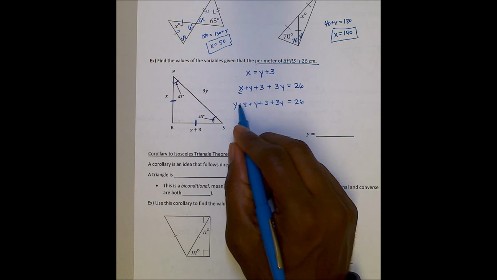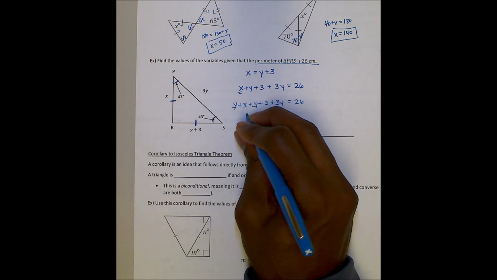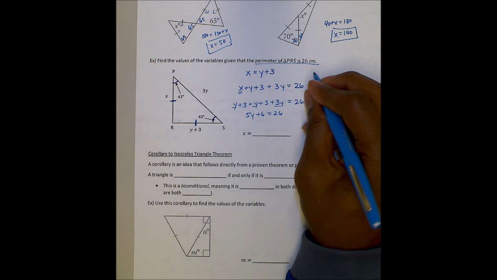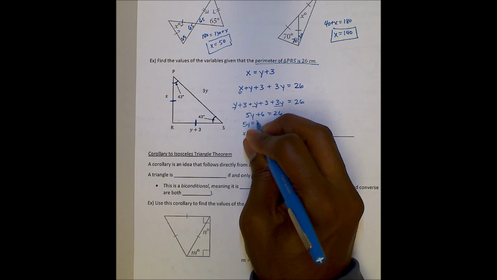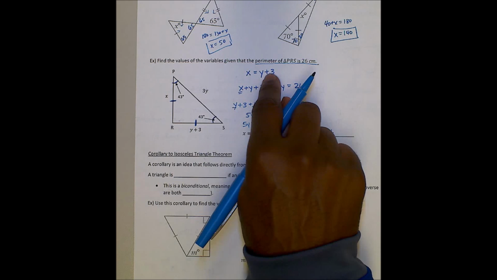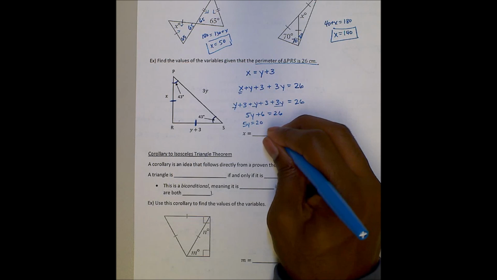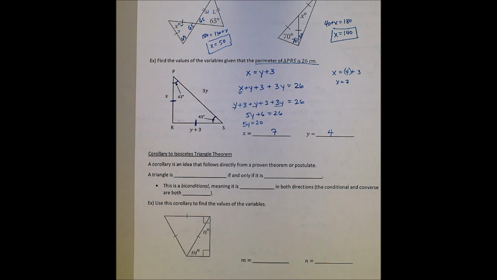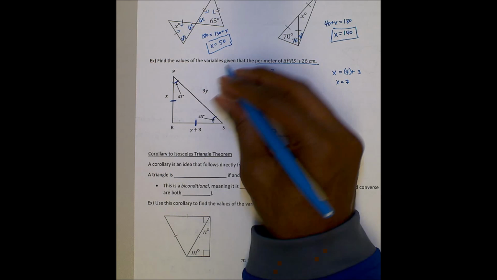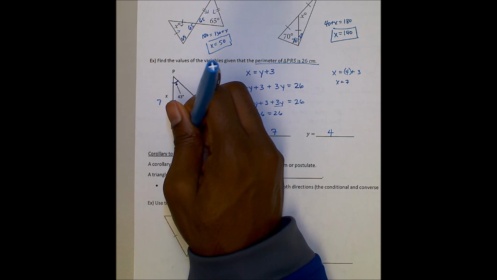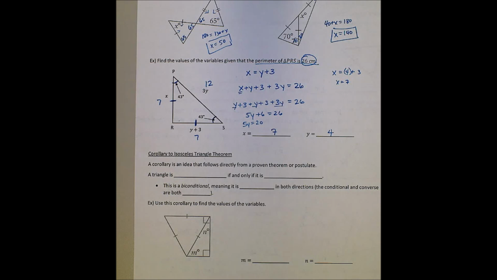And so now I take all my like terms, 5y plus 6 equals 26. 5y will equal 20, and that means y will be 4. And if y is 4, I can plug that in here. That means x has to be 7. X equals 4 plus 3. Okay. And I can make sure that it all works out. Plugging this in, that would make this 12. That would make this 7. That would make this 7. 7 plus 7 is 14, plus 12 is 26. That's what they said at the beginning, so we're good.